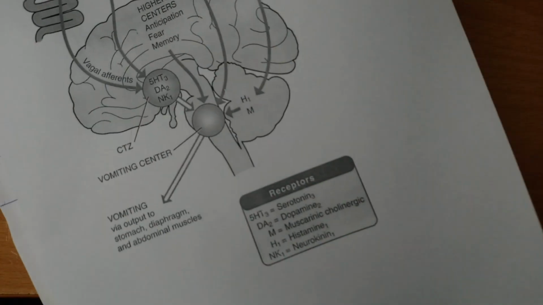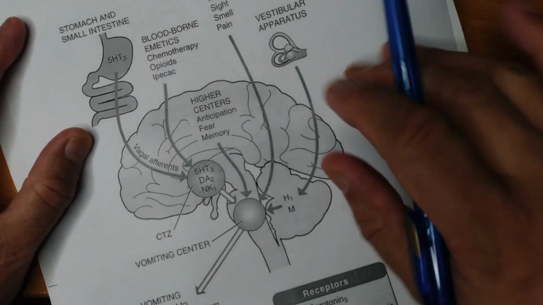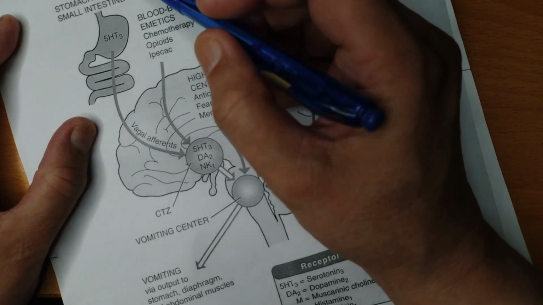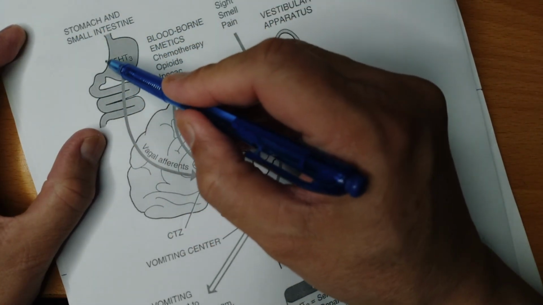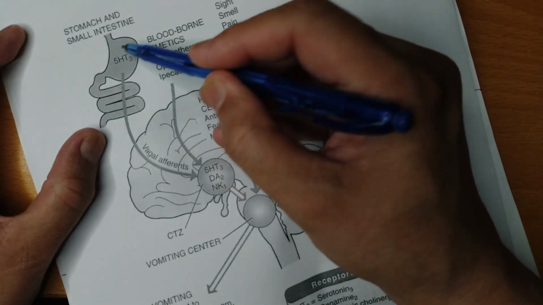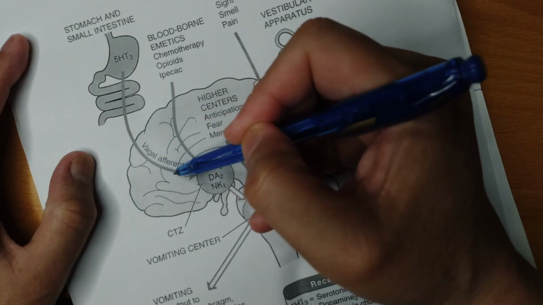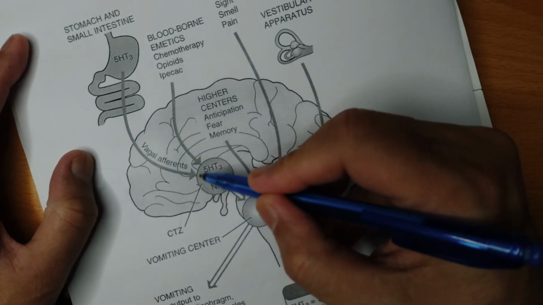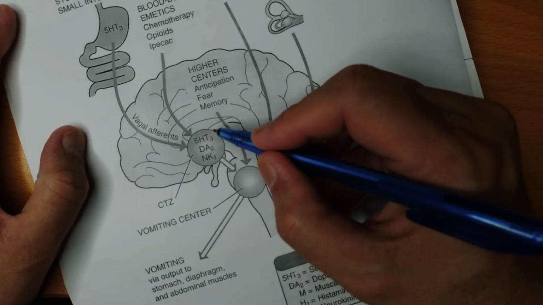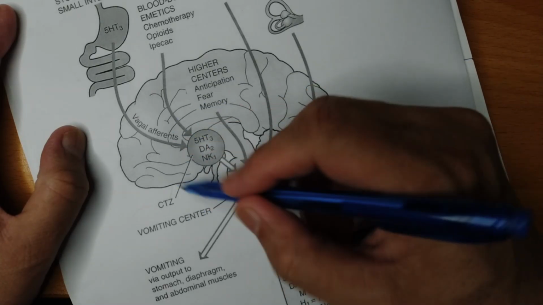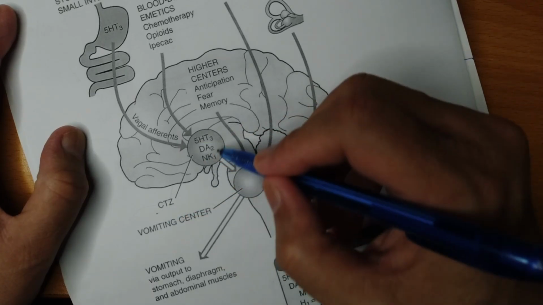So to be brief, let us analyze this photograph, and it's a very good diagram. You can see that, as I have mentioned previously, this is the stomach and small intestine, and it contains 5-hydroxytryptamine receptors. Similarly, you can see these are vagal afferents, carrying information to the chemoreceptor trigger zone. This is the chemoreceptor trigger zone, which is able to detect the changes, the circulating chemicals and toxins in the body, which can produce vomiting. So this is the chemoreceptor trigger zone.